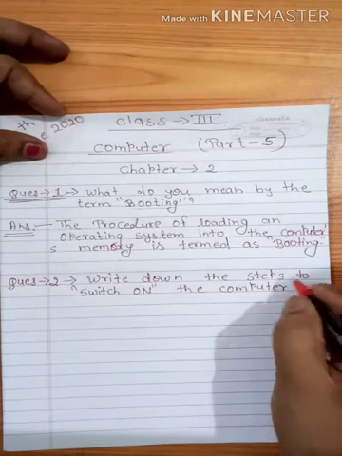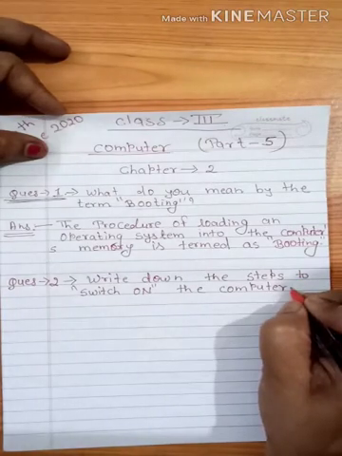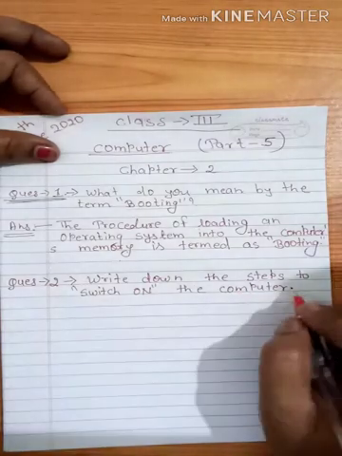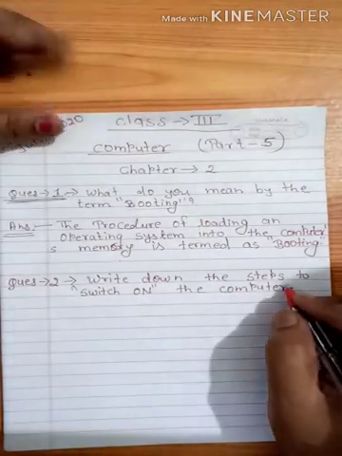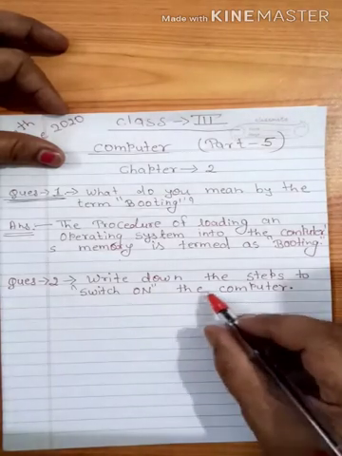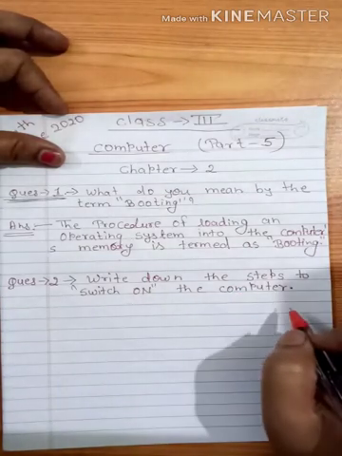If you remember, in class 1 and class 2 also you have learned this. Write down the steps to switch on the computer.